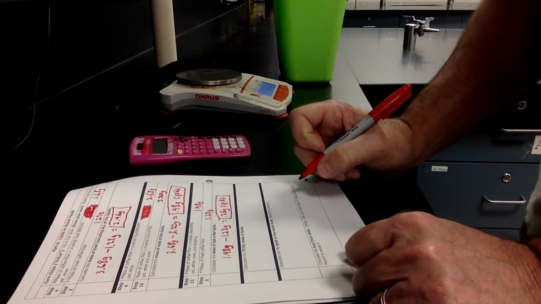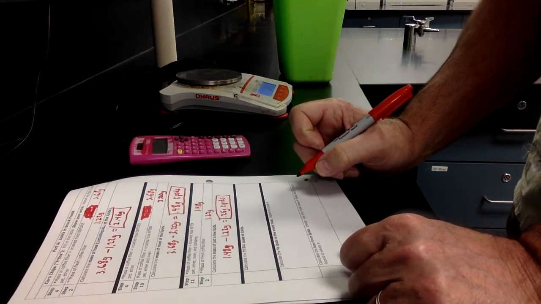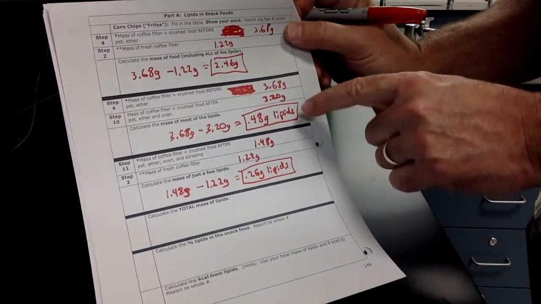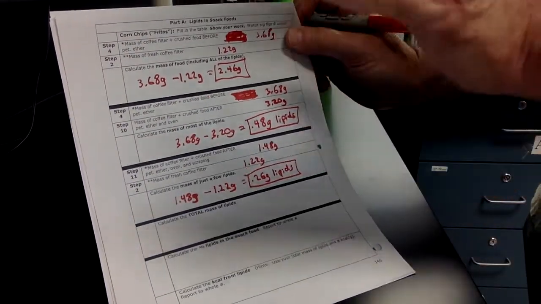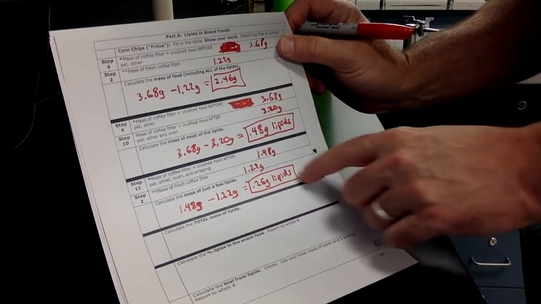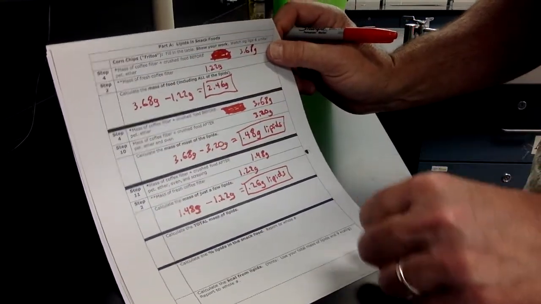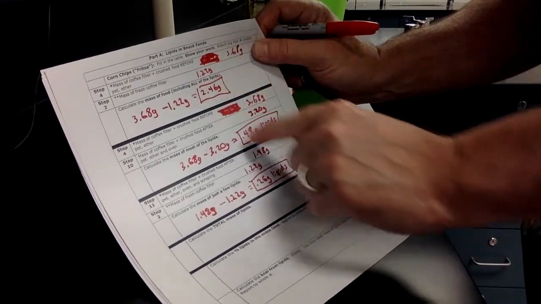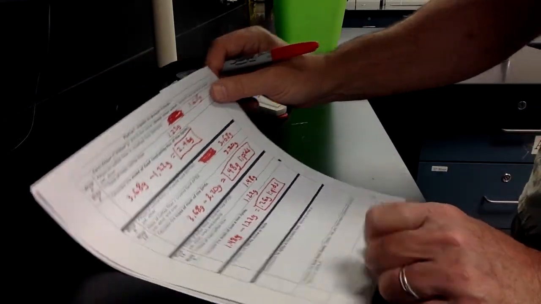So I get rid of everything but the lipids. So we actually have two sets of lipids here. We've got the lipids that dissolved in the petroleum ether and went through the filter paper. Then we've got the lipids that stayed stuck to the filter paper. And we've worked out how many grams each of those is.